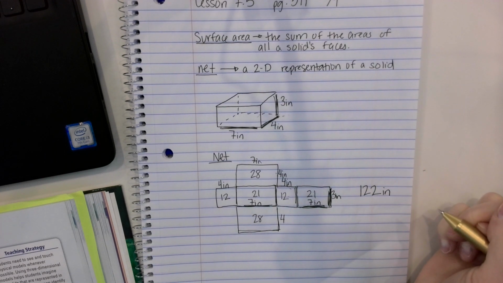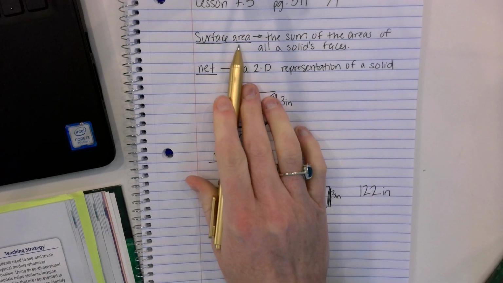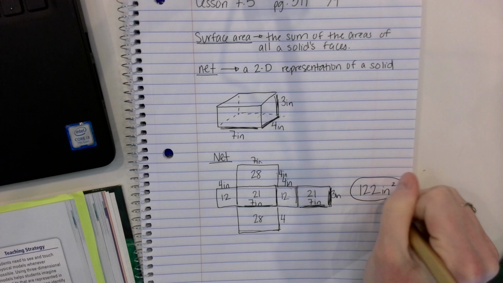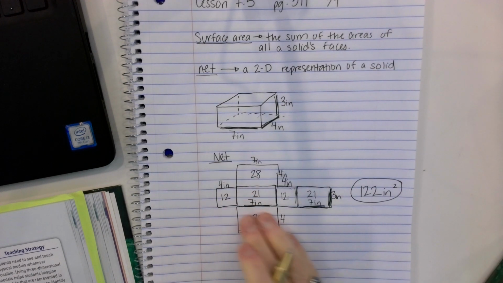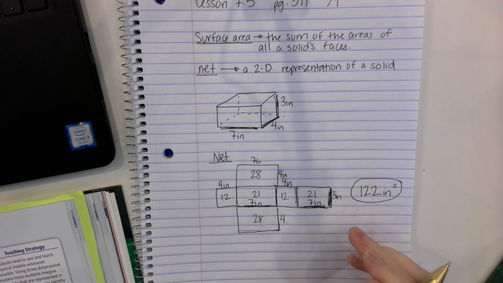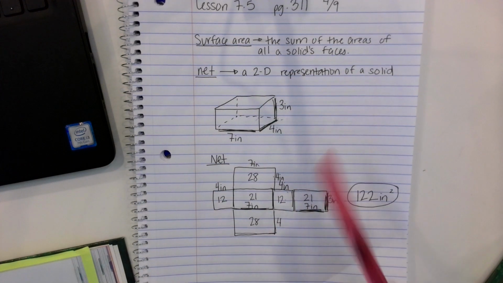What are your units though? If we're finding surface area, if it's area, your inches are going to be squared. 122 inches squared. If you did not follow the net, it's okay. If you did, awesome. If you did not, I will show you another way that actually makes more sense to me as well if I do it this other way. So I'm going to work this other way in pink right next to it here.